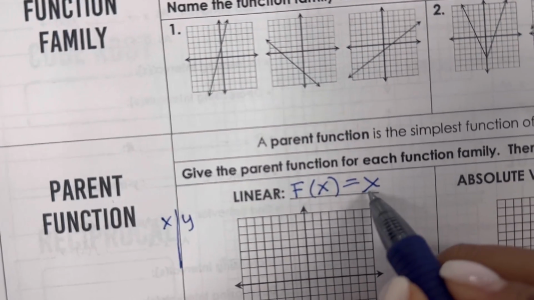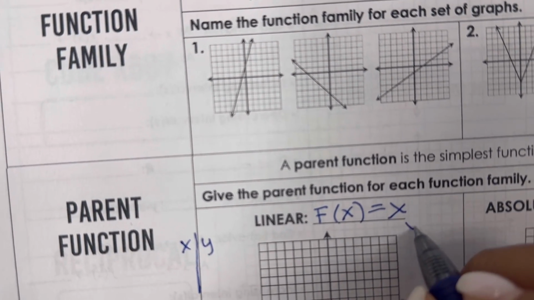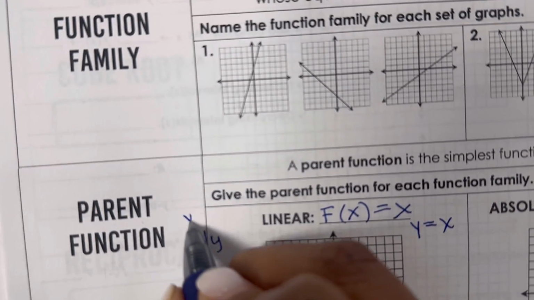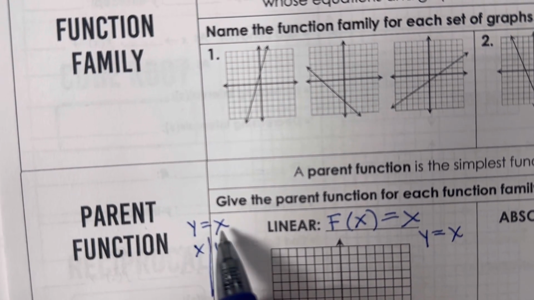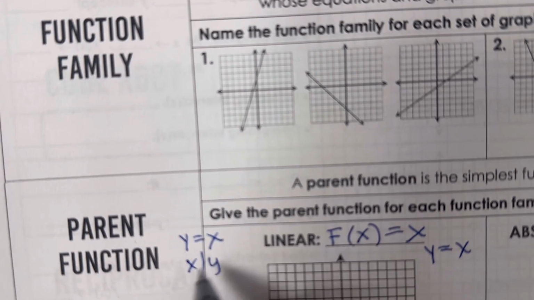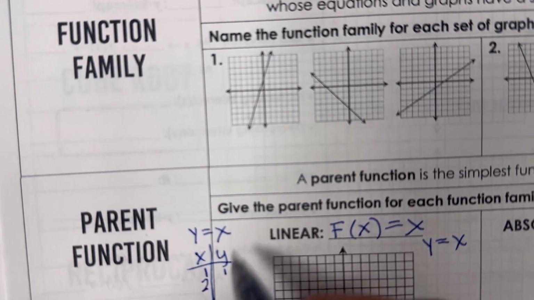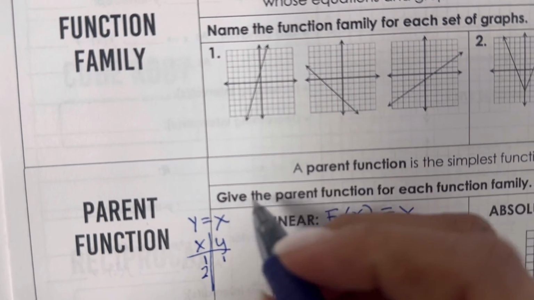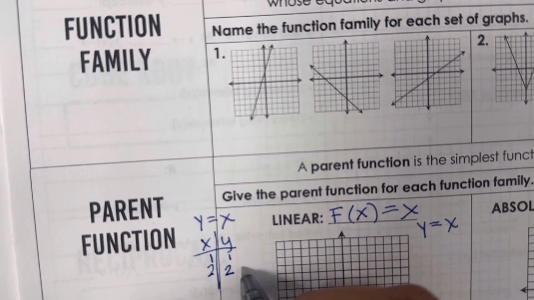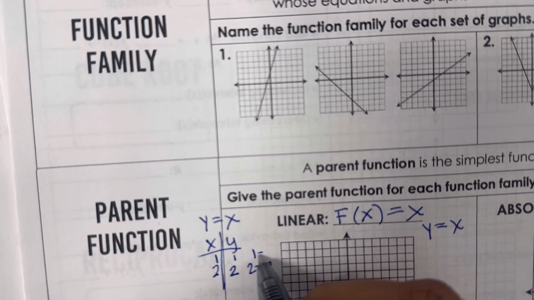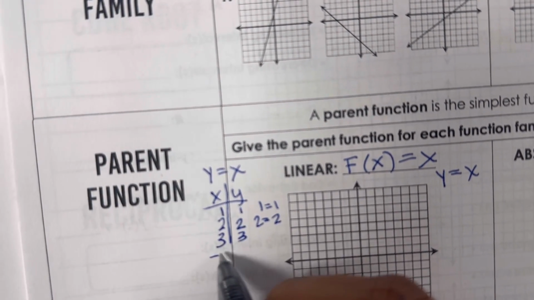If x were 1, what would y be? This is y equals x, same thing. If x is 1, y would equal 1. They're equal to each other. If x were 2, then y will be 2, right? Because 2 equals 2, 1 equals 1. That's the equation. What about 3? What equals 3? And so on.